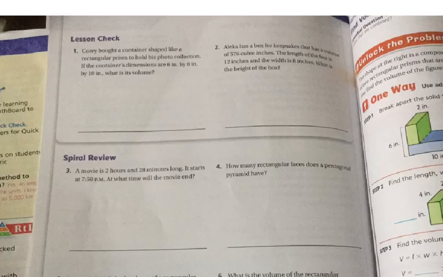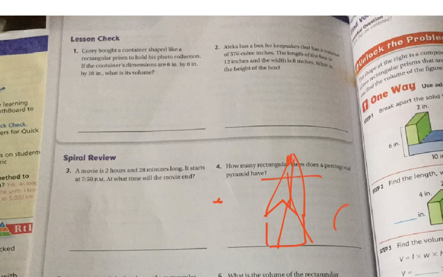Awesome. How many rectangular faces does a pentagonal pyramid have? This is kind of a trick question. So I have a pentagon, and it's going to a pyramid. None of those faces are going to be rectangular faces, so 0.